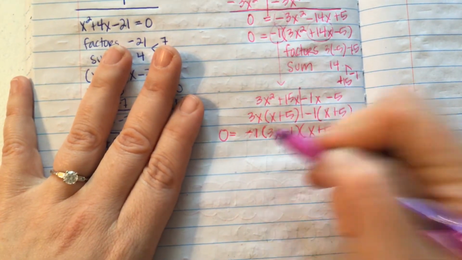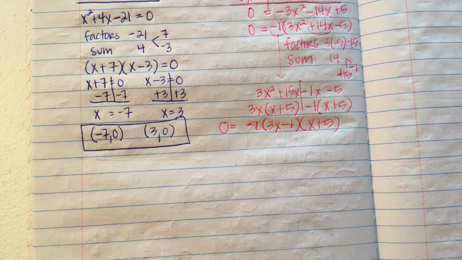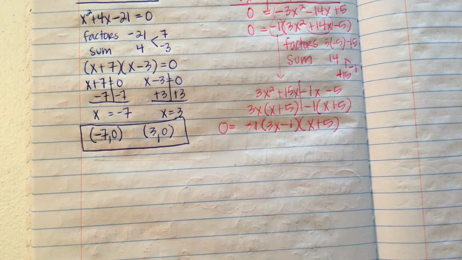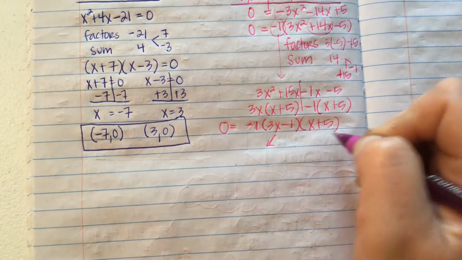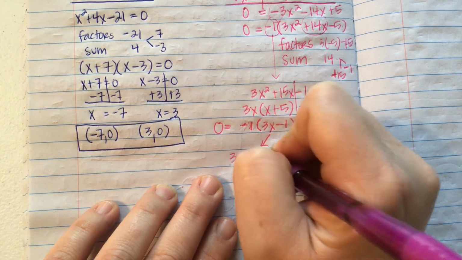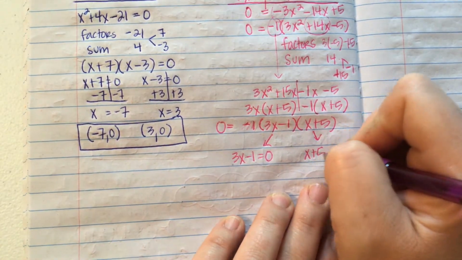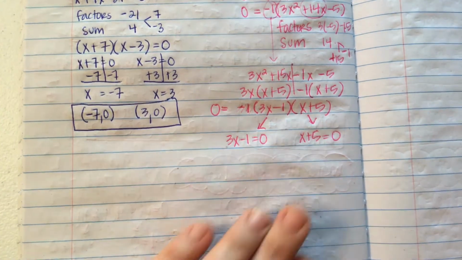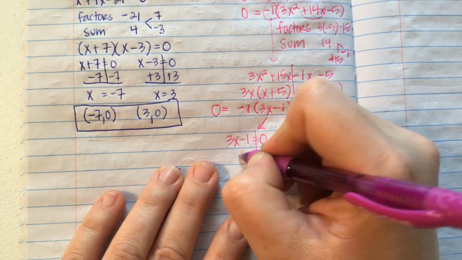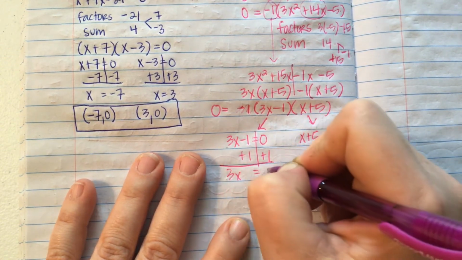This negative 1, though, is not going to impact how I solve for my problem. I factored it. The factoring skill is not new. The new part is now taking each of the factors, 3x minus 1 equals 0, and x plus 5 equals 0, and solving. Plus 1, 3x equals 1.